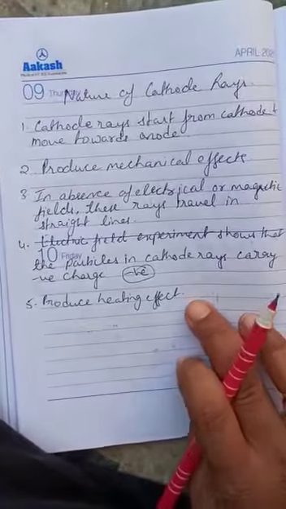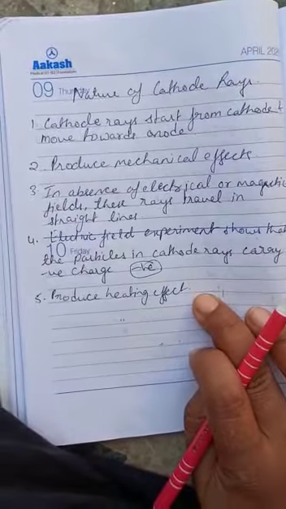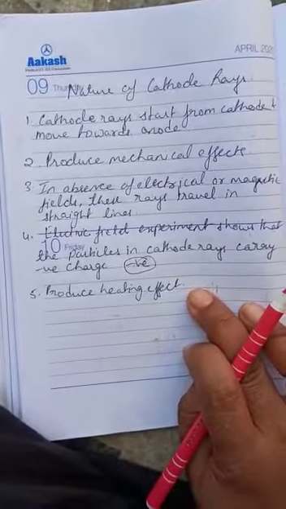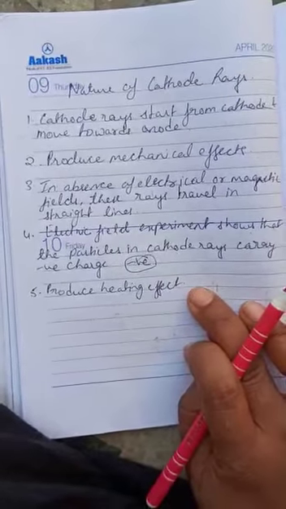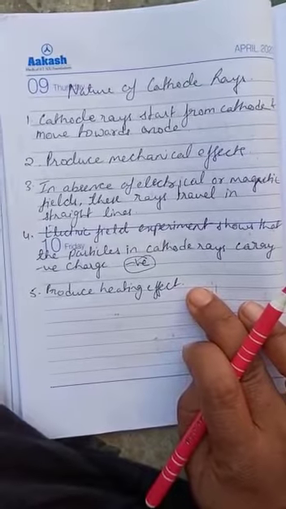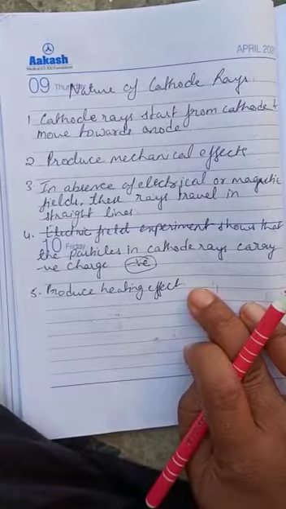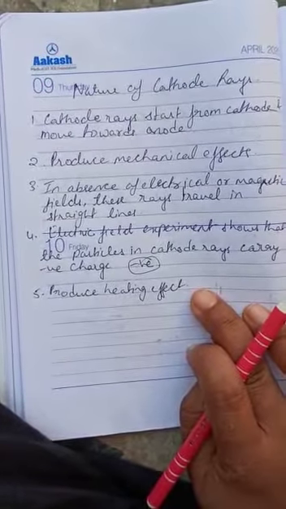Next one is that it produces heating effects. When cathode rays move, they can also heat up a metal foil. So it is said that cathode rays produce a heating effect.